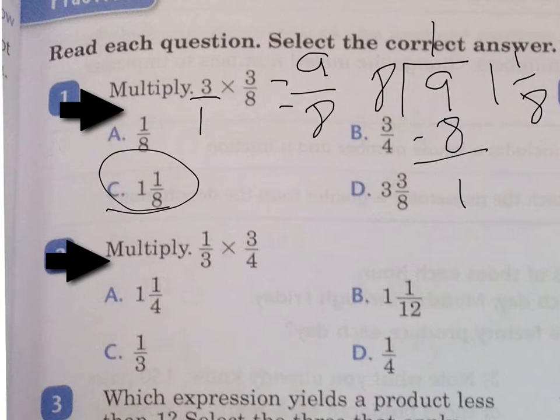So we know that both the 3's will go into 3 one time. So then we're going to come out with 1 times 1 over 1 times 4, and that is going to easily give us 1/4. Okay? So we know our answer is going to be D.